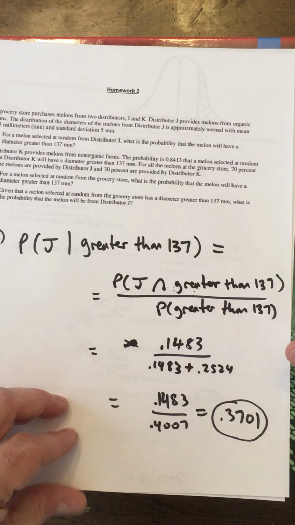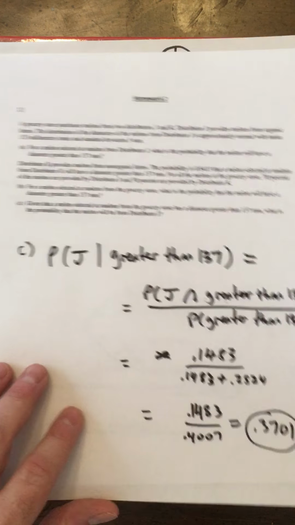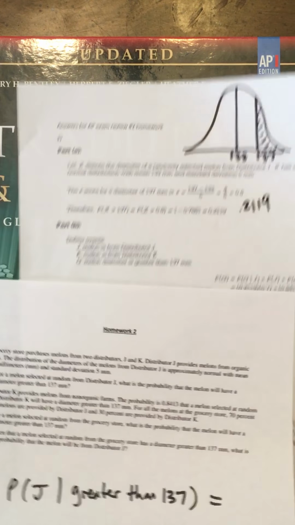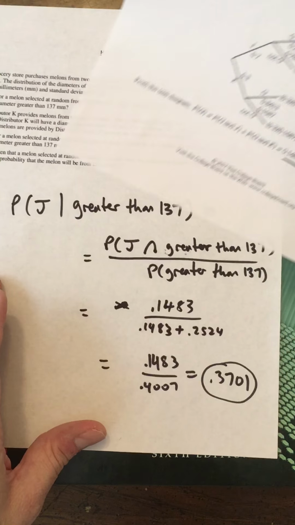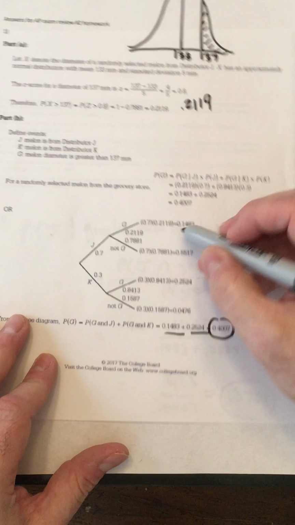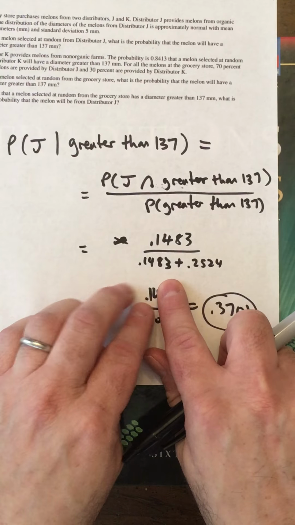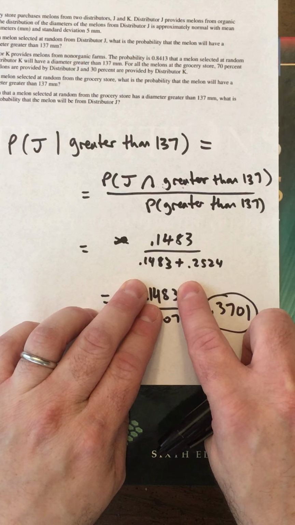How do we get that number? We look at the tree diagram that we were just working with. Oh yeah, so 0.1483 is right here, that it comes from J and is greater than 137, over the probability that it's greater than 137, which is these two numbers.